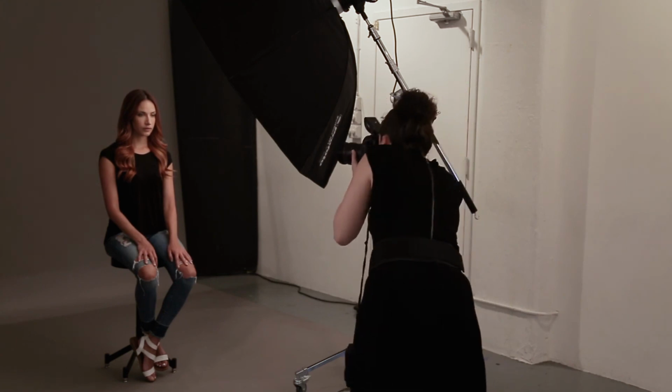So let me take a shot with the 5-foot and compare it to the 3-foot octa. First of all, I'm going to look at the shadows. When I compare the shadow underneath her neck, for example, in the first shot, it's a little bit more defined. The light's still soft, but there's a little more definition. In the second shot with the bigger modifier, it's a little bit more gradual. It's softer.